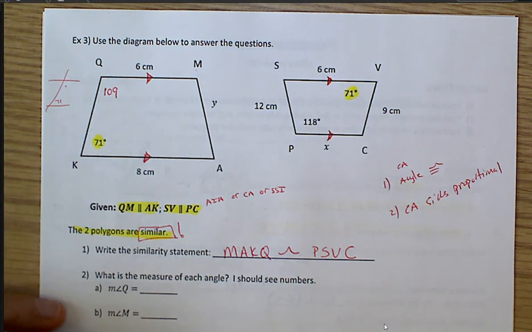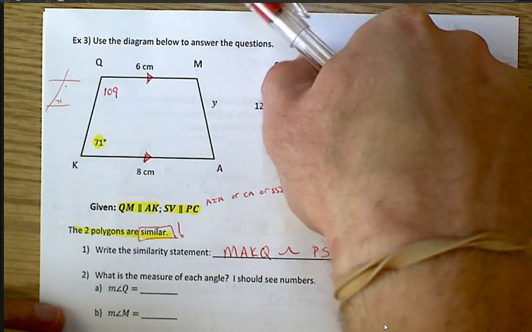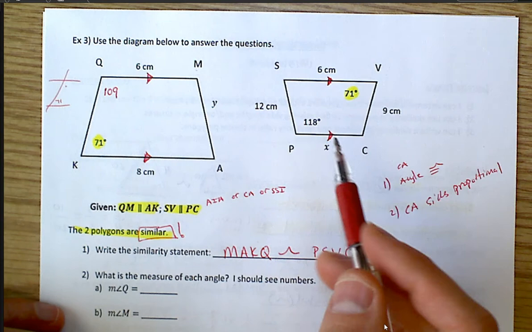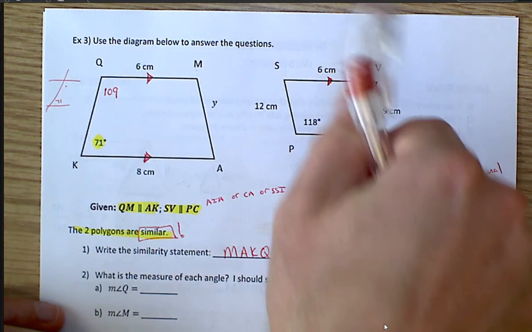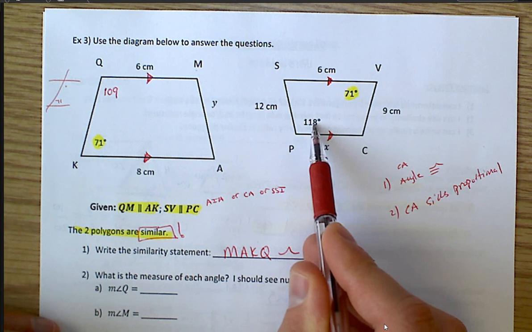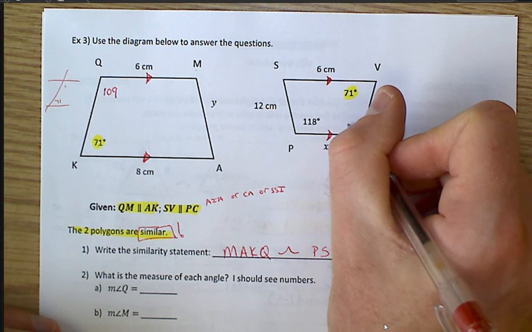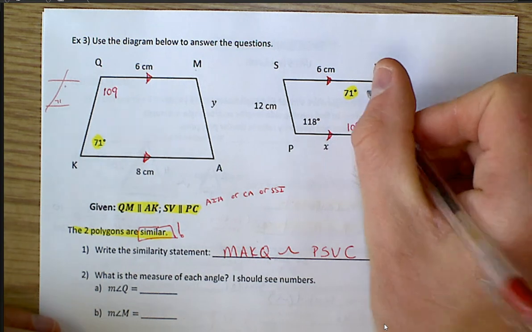Now, again, if you take P and rotate this figure over, I know my hand's in the way, but you rotate it, what matches up with this 118, right? You have 71 here. These are parallel, so that's got to be what? 109 here, because these two are same side interiors, 71 and 109.